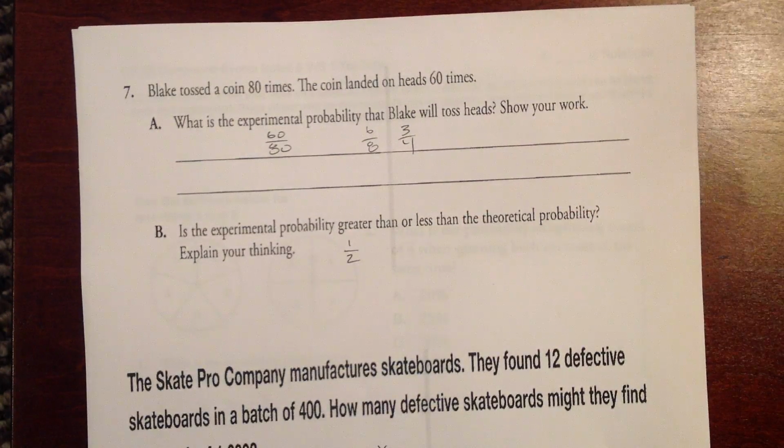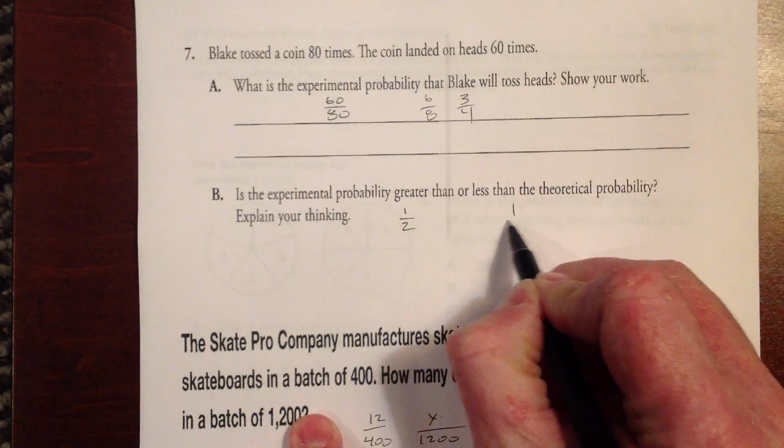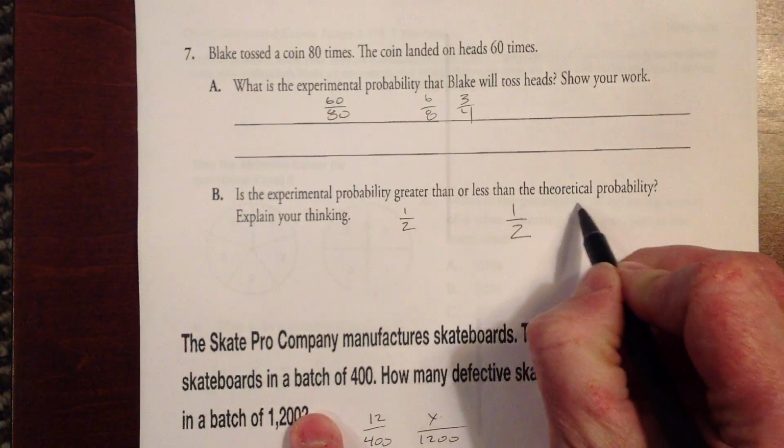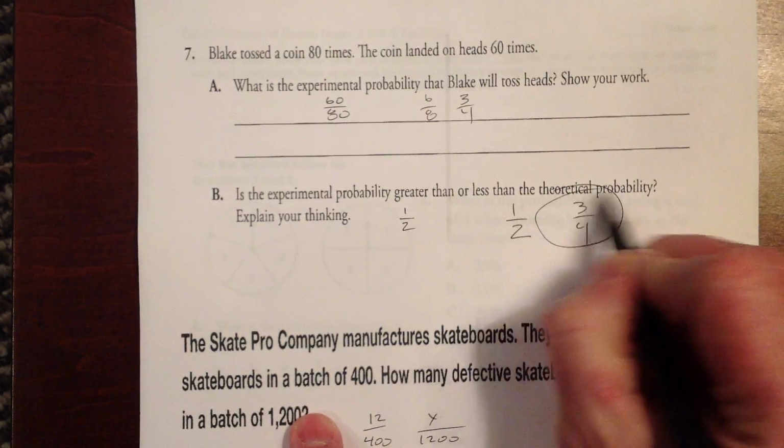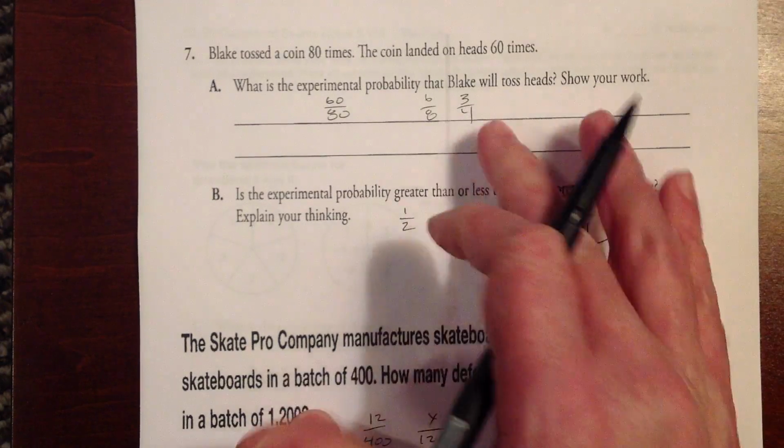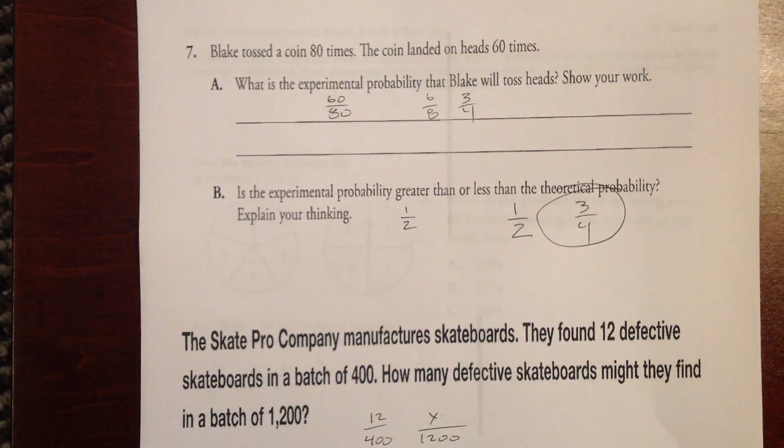But we all know the experimental probability isn't always exactly the same as the theoretical. The experimental probability, is it greater or less than the theoretical probability? What's the theoretical probability? The theoretical probability is 1/2. The experimental is 3/4. So the experimental probability is higher. And again, maybe if we did 800, we would get closer to 1/2, which would be 400 and 400, or somewhere close to it, 401 to 399 and so on.